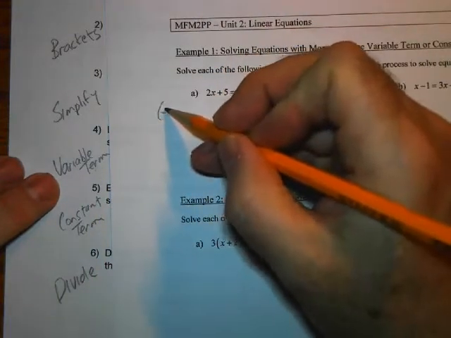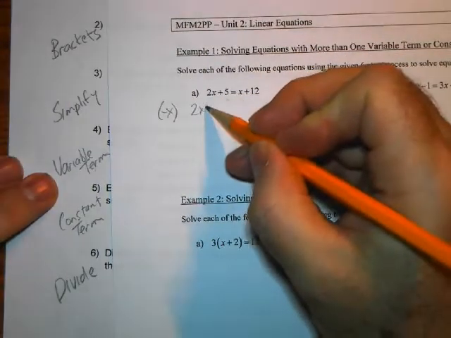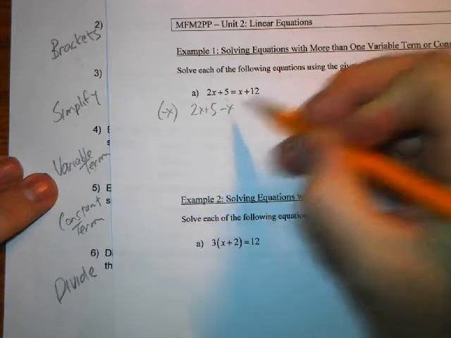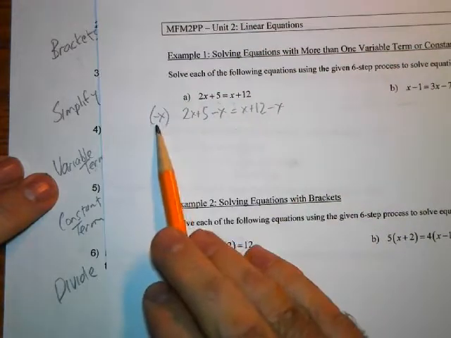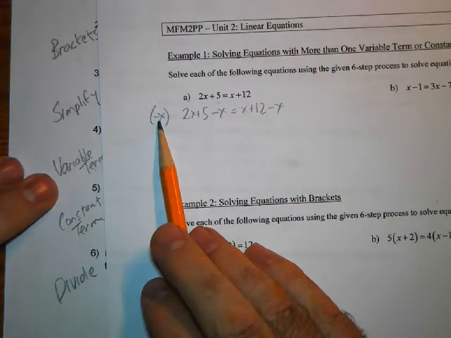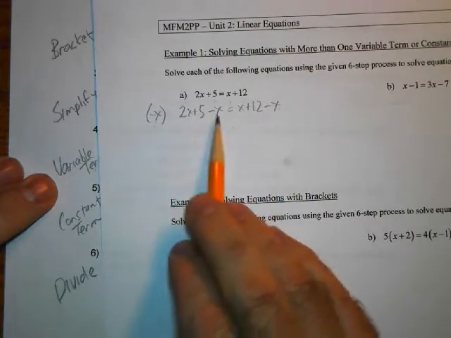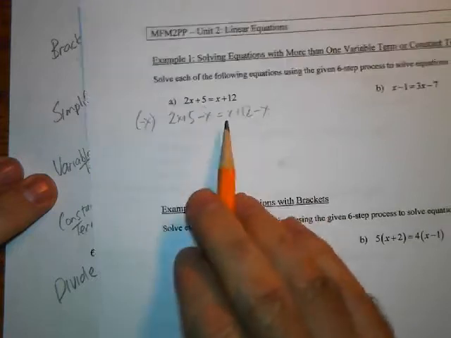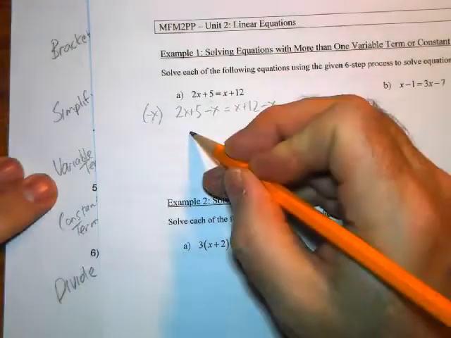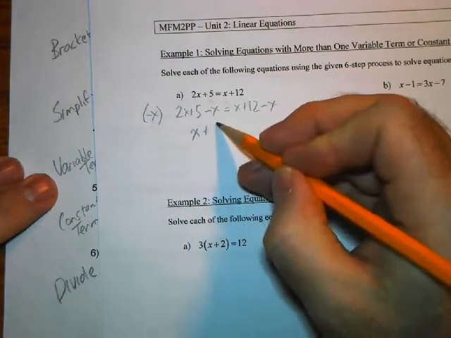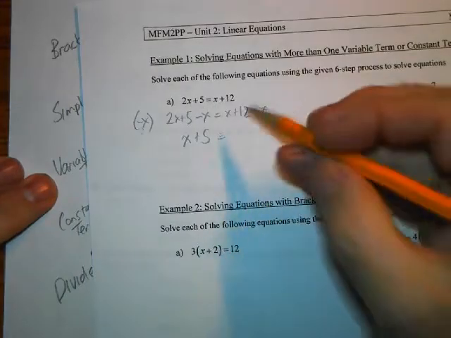So on the left side here, I'm just going to put in brackets what I'm actually doing on that step. So I've got 2x plus 5 minus x equals x plus 12 minus x. So remember, we have to do that. Any operation we do when we're solving equations, we have to do to both sides, which I've done. Now we can combine the x terms. You notice I now have 2 x terms on both sides. So 2x minus x, that's just x. And then I have my plus 5. And here I've got x minus x. They cancel each other out. And I'm just left with 12.